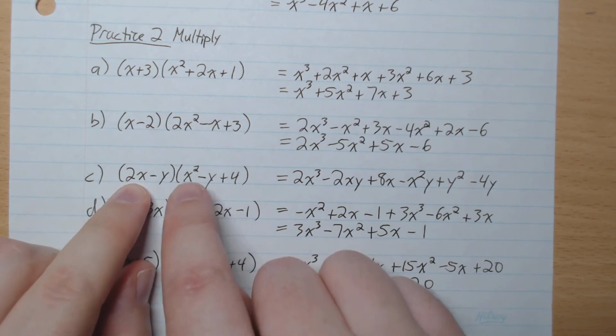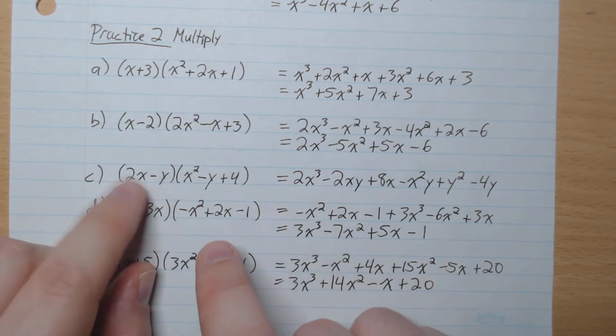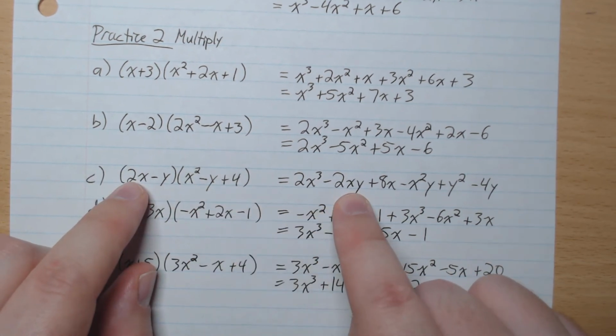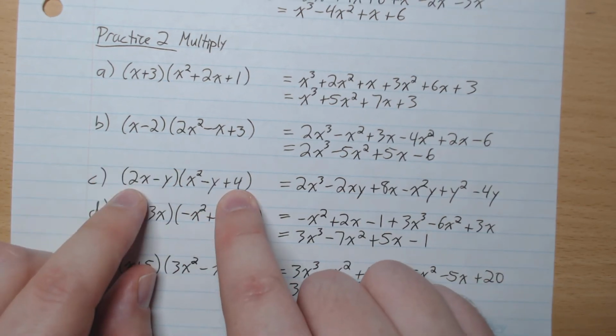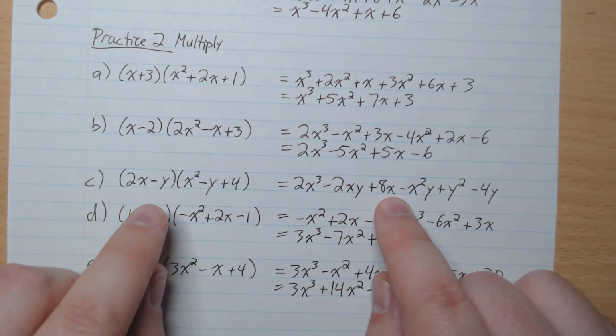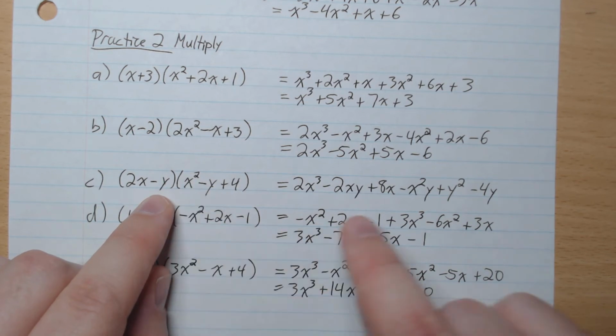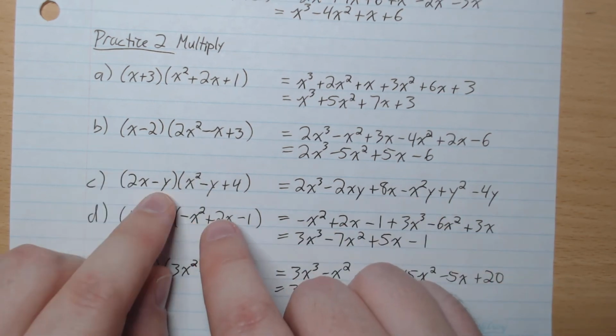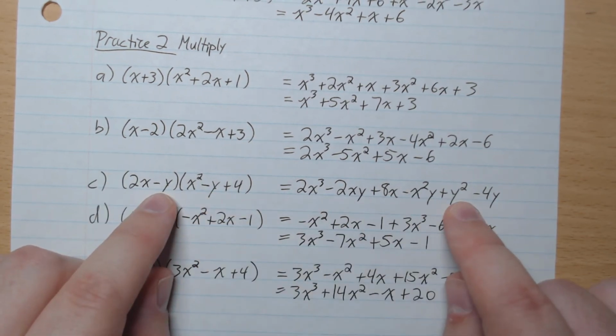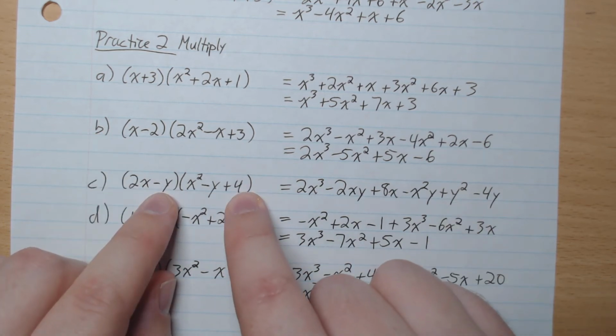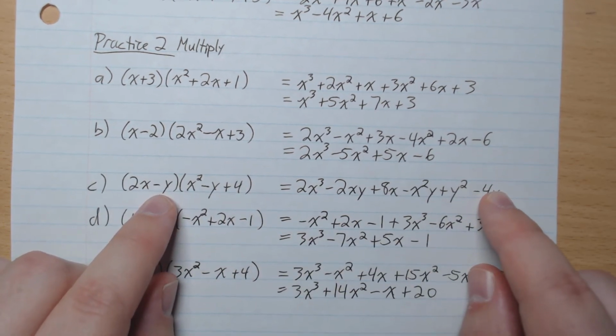C, 2x times x squared, 2x cubed. 2x times negative y, negative 2xy. 2x times 4, 8x, like that. Negative y times x squared, negative x squared y. Negative y times negative y, plus y squared. Negative y times 4, negative 4y, like that.